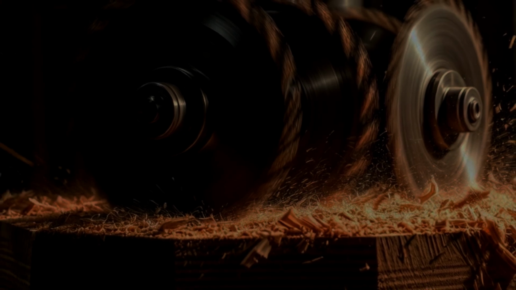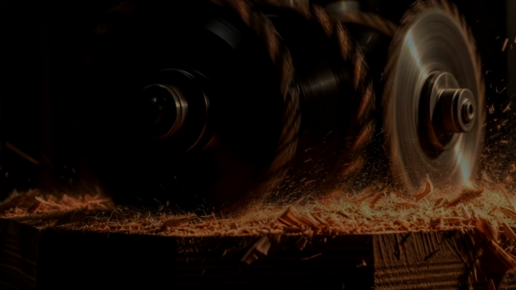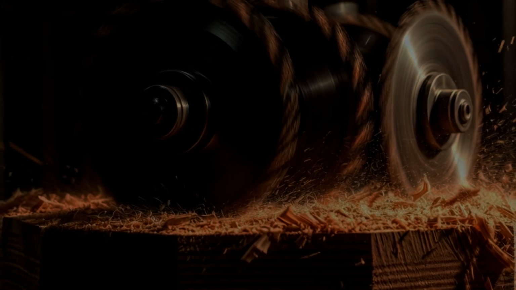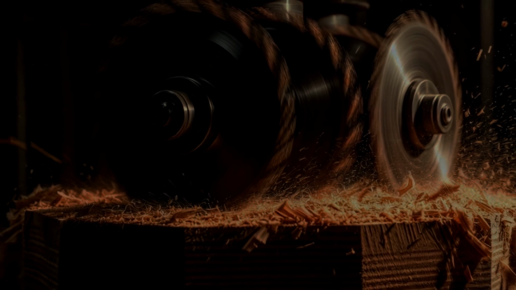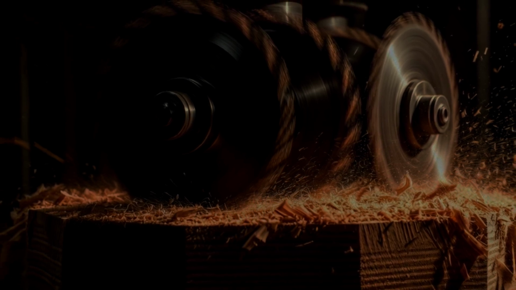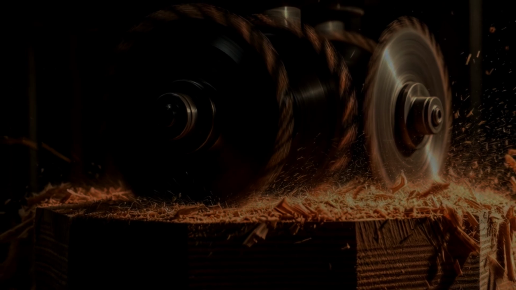The dust is carried to a large external baghouse where it is separated from the air by a series of fabric filters. The air is then recirculated or exhausted, while the collected cedar dust is moved by a screw conveyor into a storage bin. This constant extraction is vital not only for the cleanliness of the final product, but also for the longevity of the machine bearings and the safety of the mechanical environment.